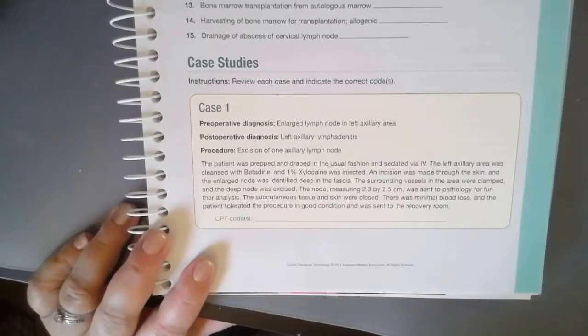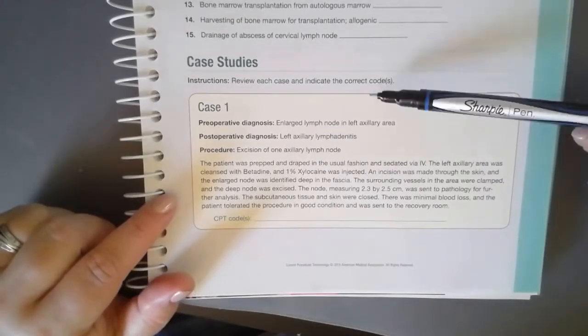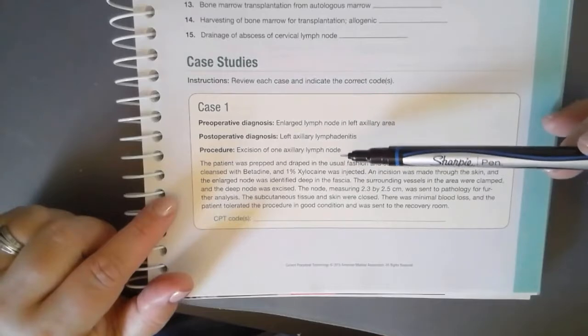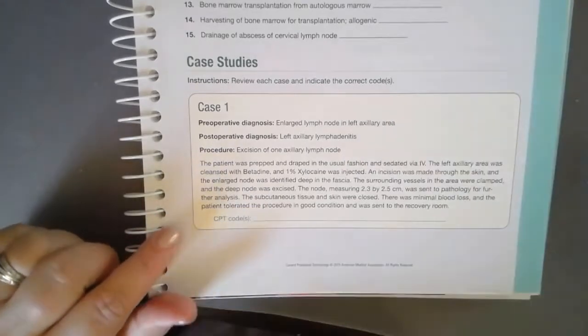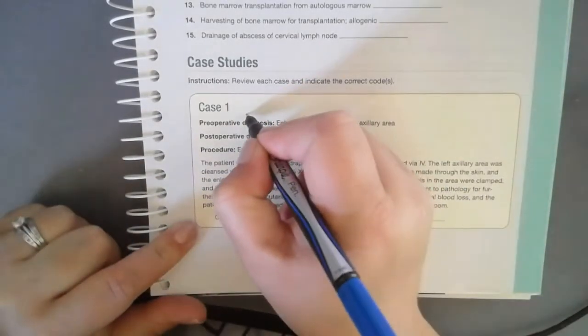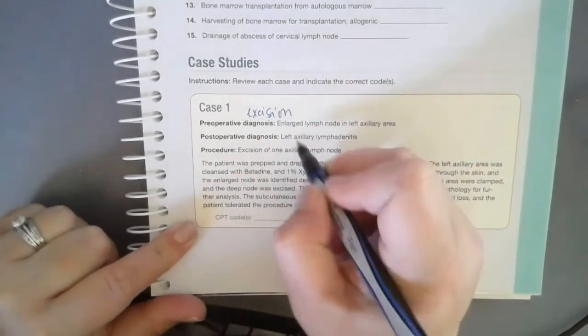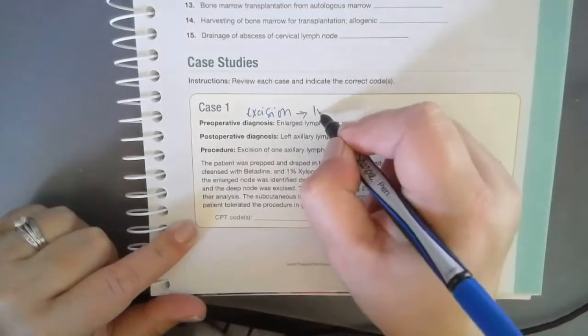So, starting with Case Study 1, it is a patient that had a post-op diagnosis of a left axillary lymphadenitis. The procedure done was an excision of one axillary lymph node. So to look up this case, starting in the index, we are going with excision first, and then we will look up lymph nodes.